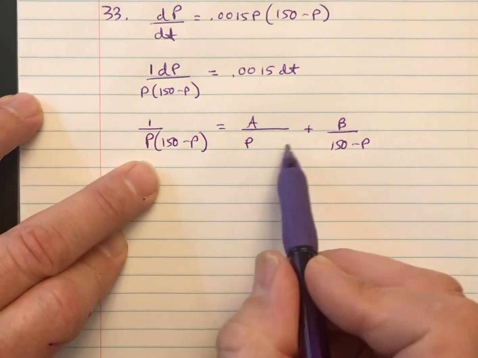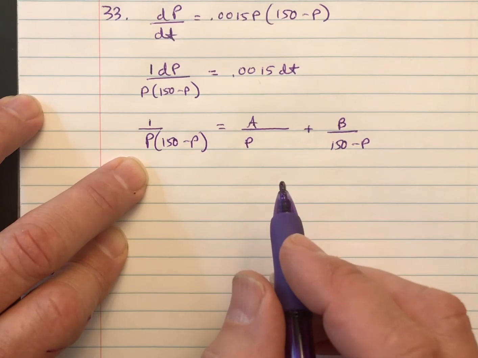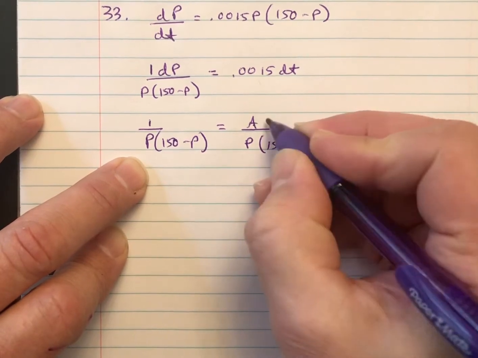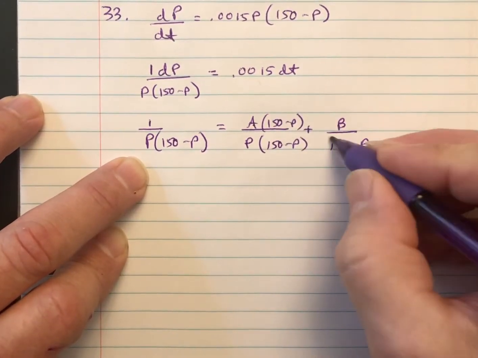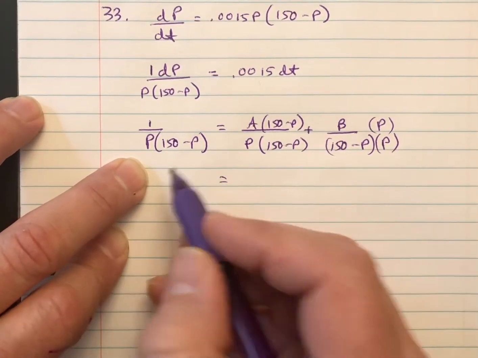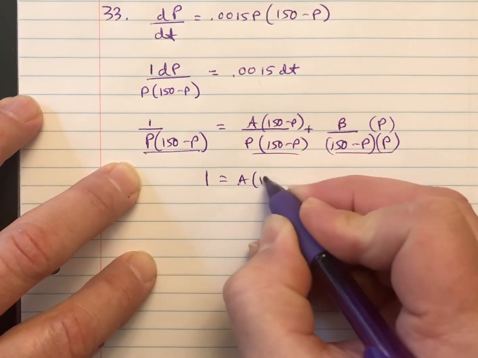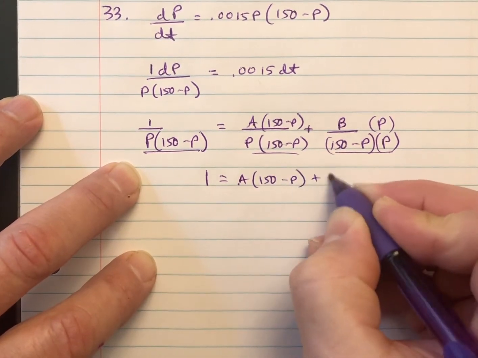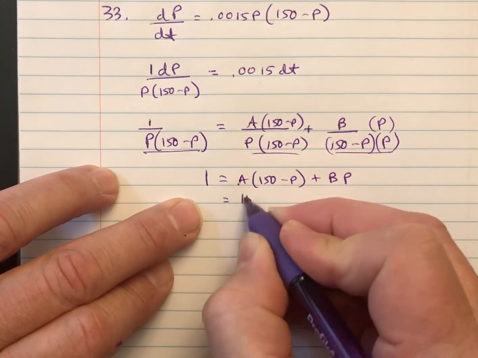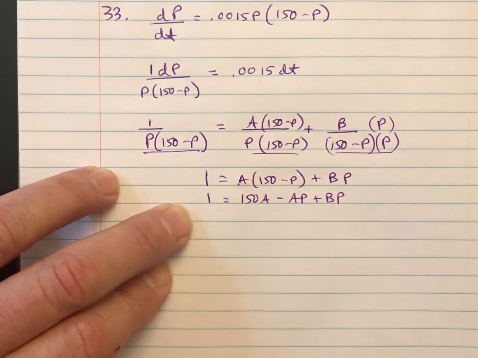And I'm going to try to figure out what the values of A and B are, as we did in the previous examples on partial fraction decomposition. So now I'm going to multiply by 150 minus p and 150 minus p, and I'm going to multiply by p here and p here. So now I have common denominators, so my numerators must be equal. A times (150 minus p) plus B times p. Now, when I distribute here, I get 150A minus Ap plus Bp is equal to 1.